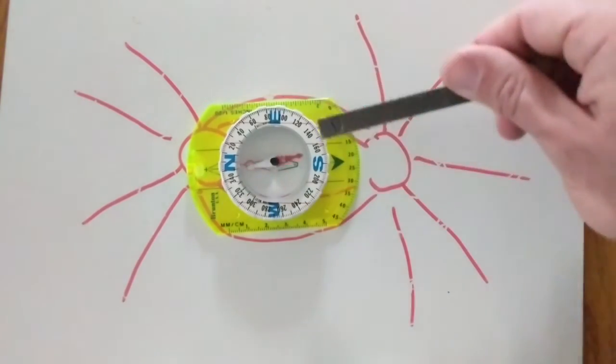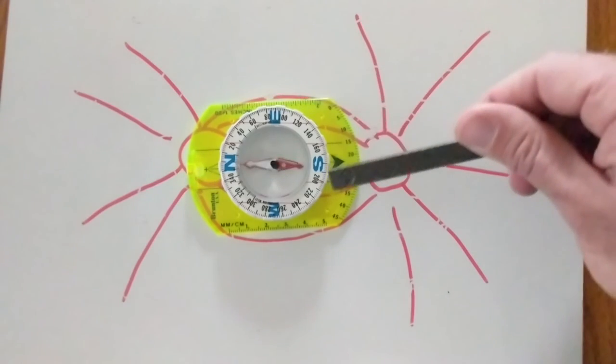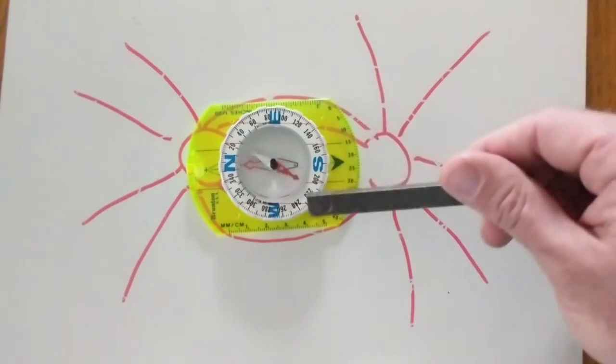So there's a nice little demo on how it all comes together. So that's the basics of the intro to magnetism, all right? What do we know about magnets now? Well, we know they have poles, magnetic poles, that are called north and south.